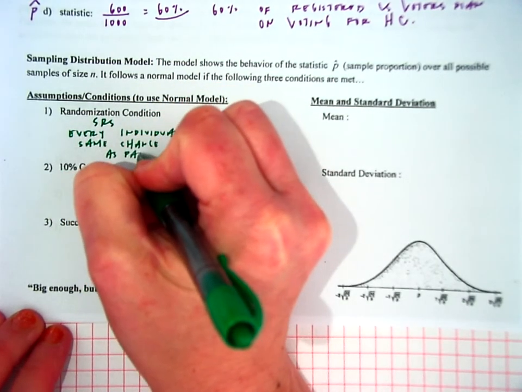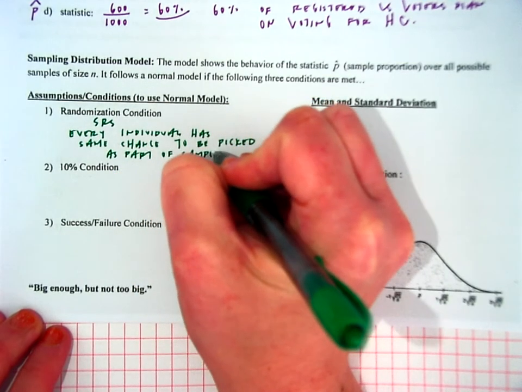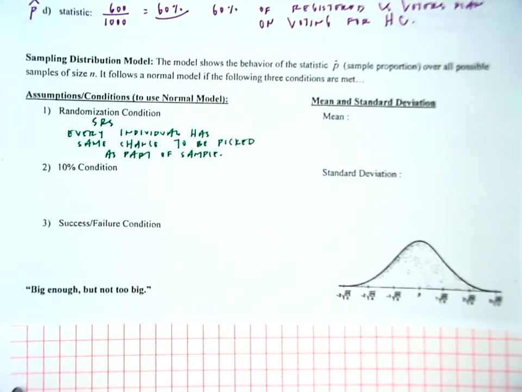So every individual in our larger population has that same opportunity, the same chance to be picked as part of the sample. Okay, the 10% condition is saying, well, our sample size really should be no larger than 10% of the population. So that just means that it should be less than 10% of the population.